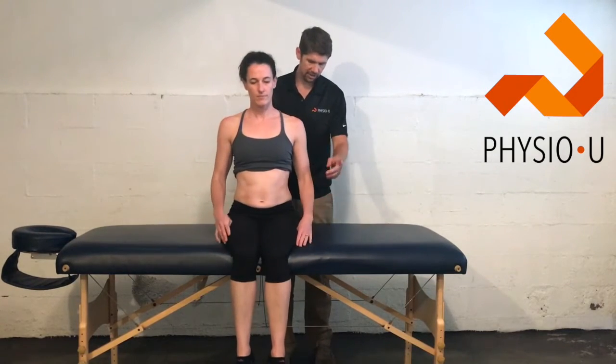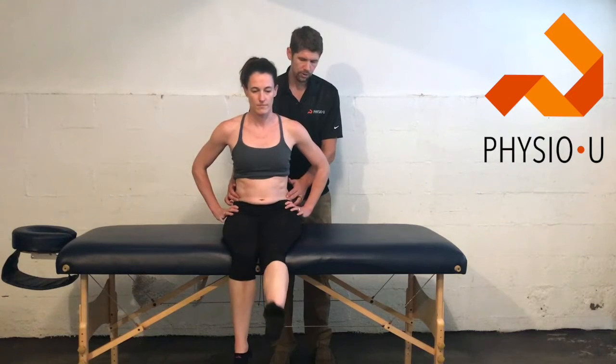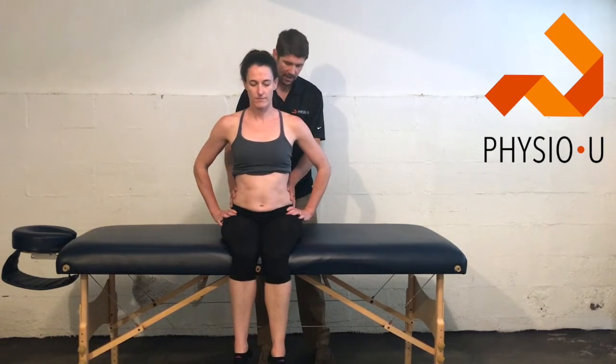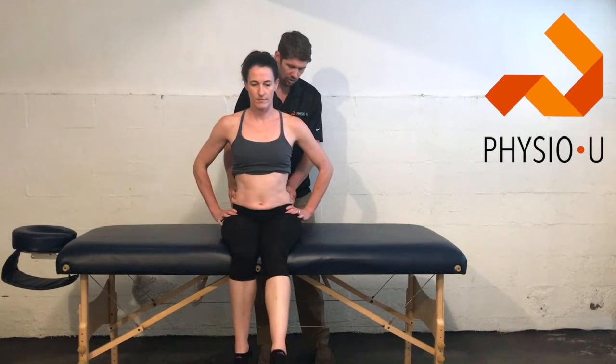The second test they used was the seated knee extension again. As you observe her kick her leg out, she goes into a posterior tilt and lumbar flexion. If that brought on patient symptoms, they controlled that motion to keep them more in a neutral spine position.